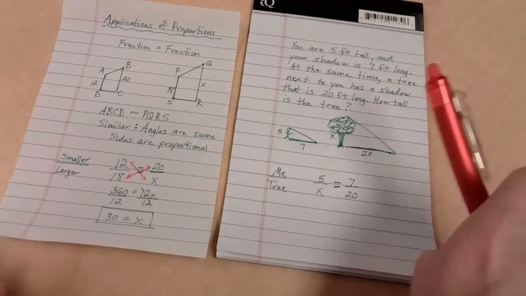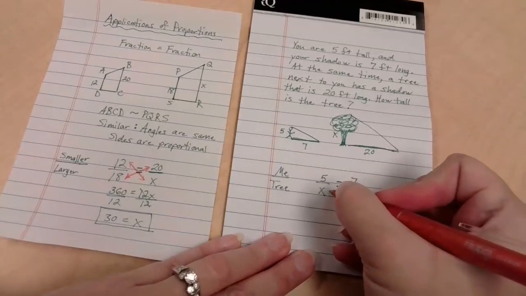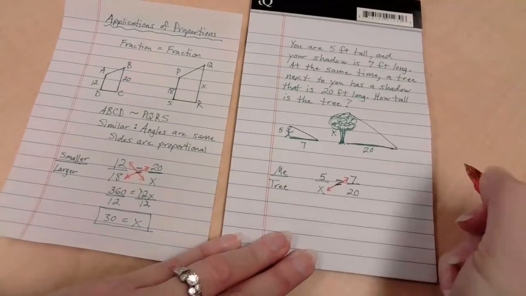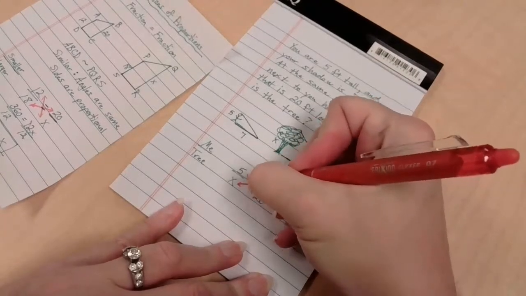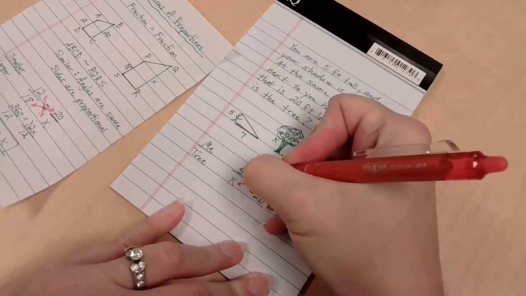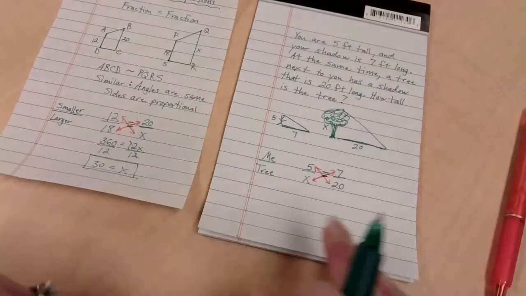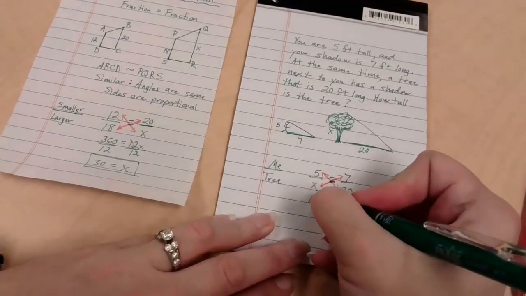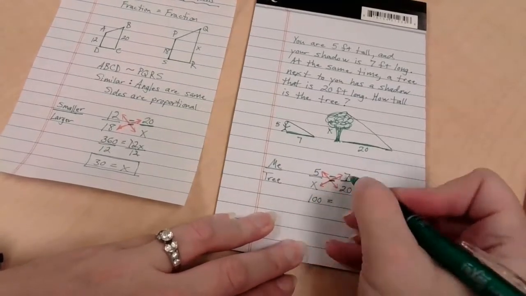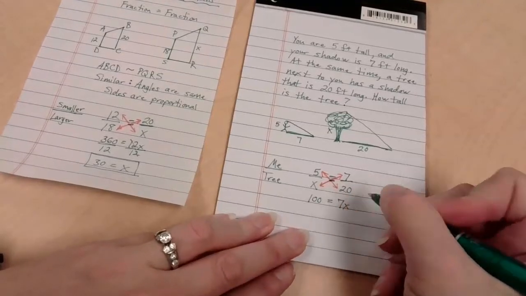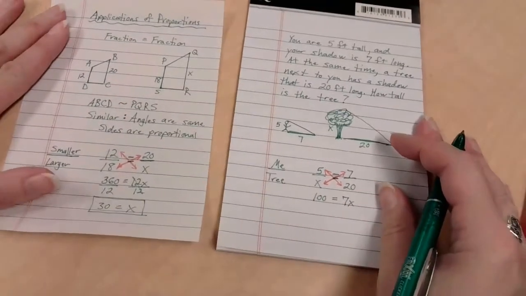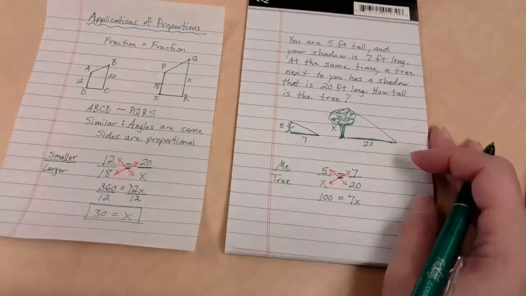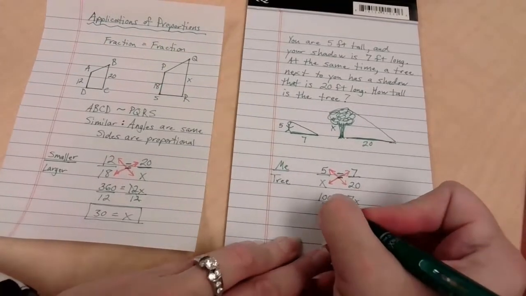How does this work again? If these are truly proportional, which the equal sign says they are, when I multiply across this way, I should get the exact same thing as when I multiply across this way. And so this is how I'm going to set up my equation. Again, these two things have to be equal to each other. So 5 times 20 is 100, and that has to equal 7 times x, 7x. It doesn't come out nice and neat. Well, that's okay. When was the last time you met a tree that was exactly a certain number of feet tall and no inches? That's silly.